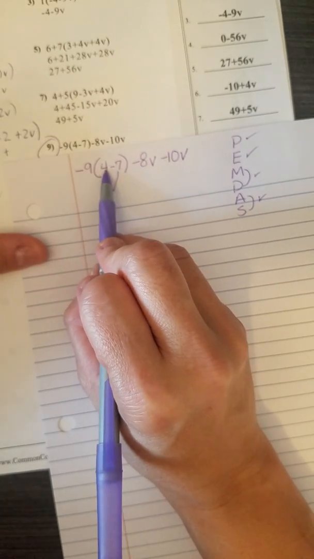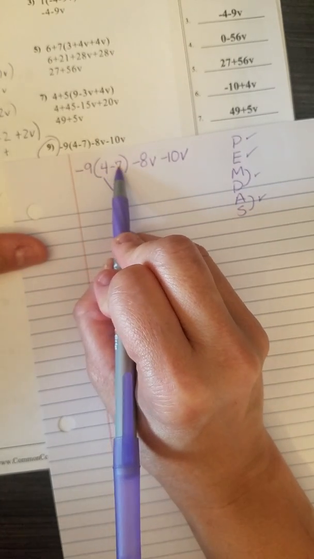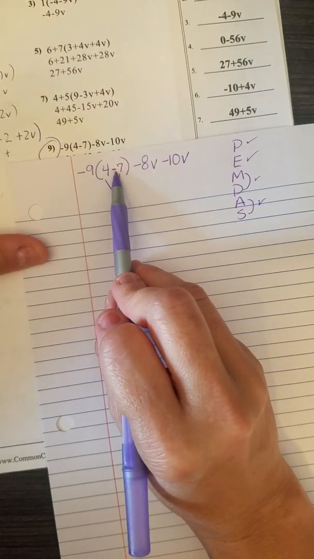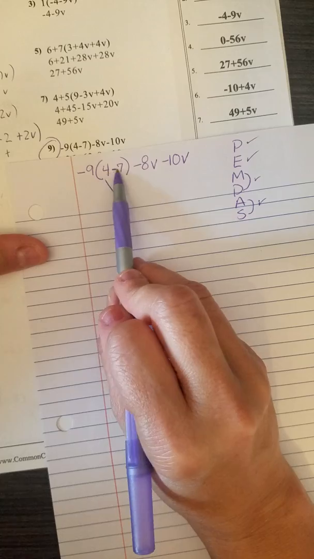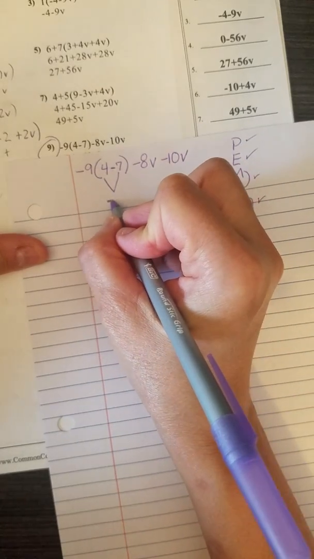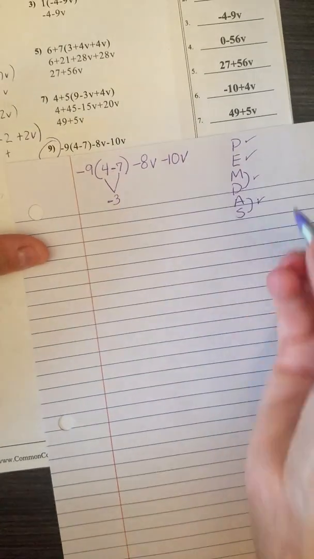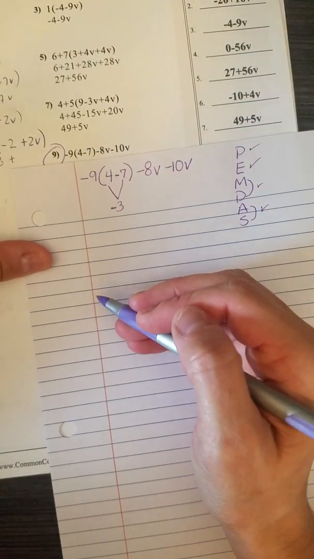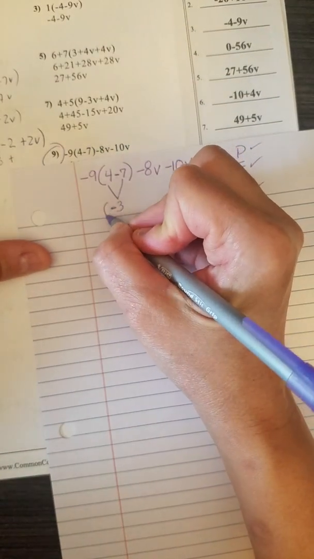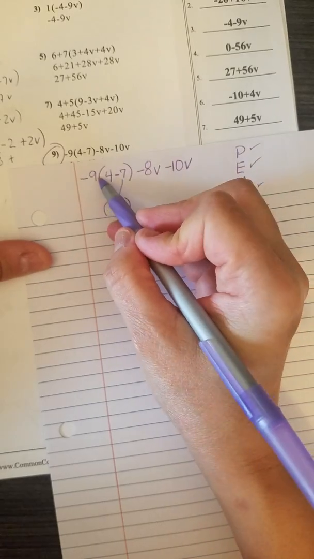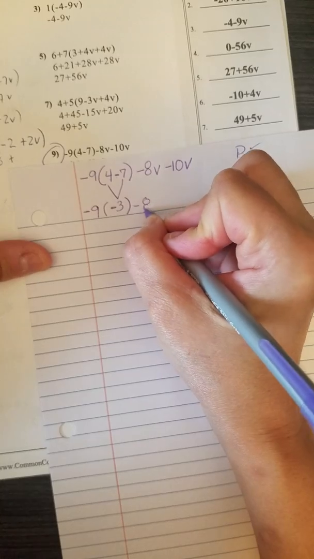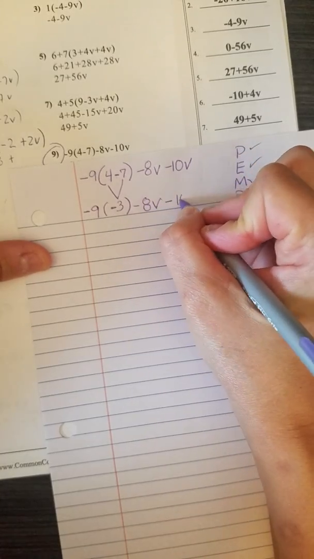By now you should know, you don't have to do keep, change. By looking at it, you should know that the 4 is smaller than the negative 7. So your answer is going to be negative 3. Now you can bring everything else down. You're going to keep the parenthesis because this parenthesis means multiplication. Just bring everything down.